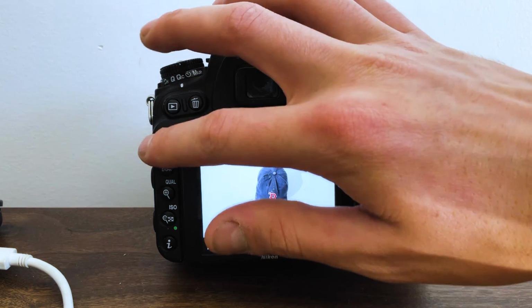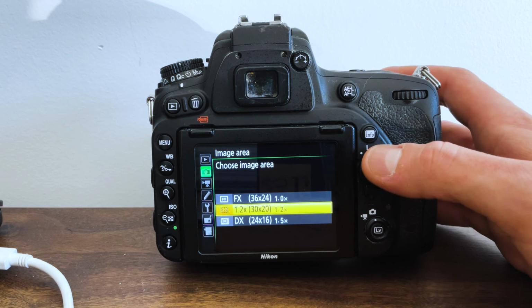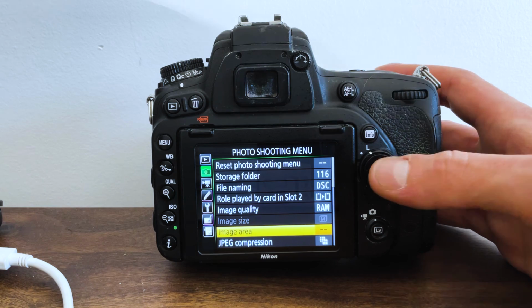For me, it's always important to know how to change the image area so that when you're ready, you can just go in, change it to whichever mode you want, and then go ahead and shoot how you normally would.